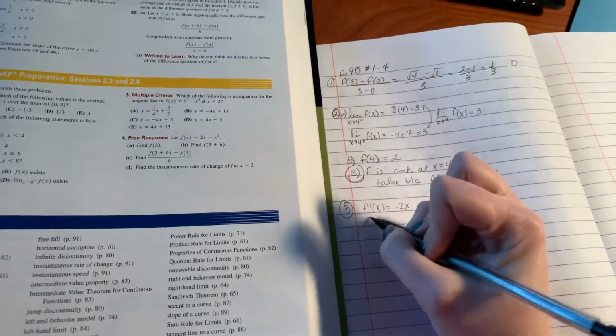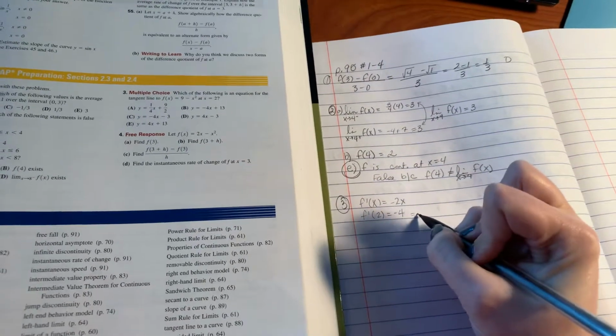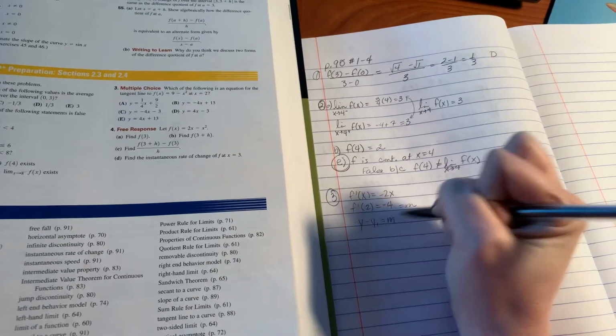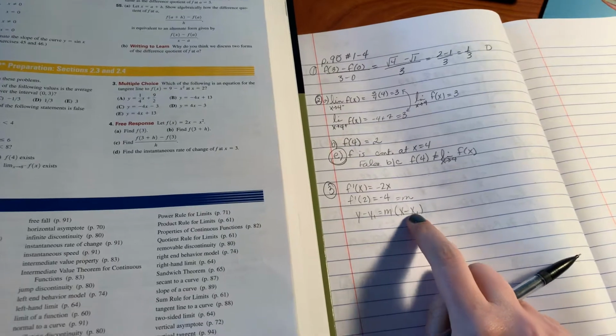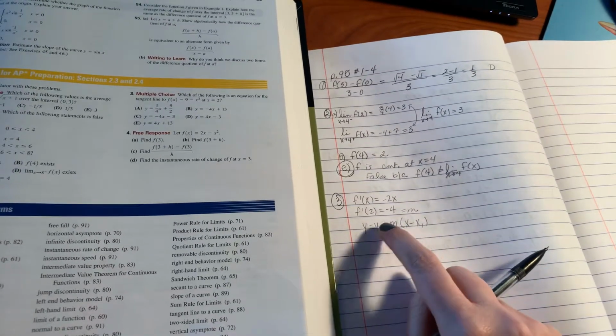Plugging in, f prime of 2 is negative 4. That is the slope. Then I want y minus y1 equals m times x minus x1. I have x1, that's 2, and m is -4, but I don't have y1, so I still need to figure it out.